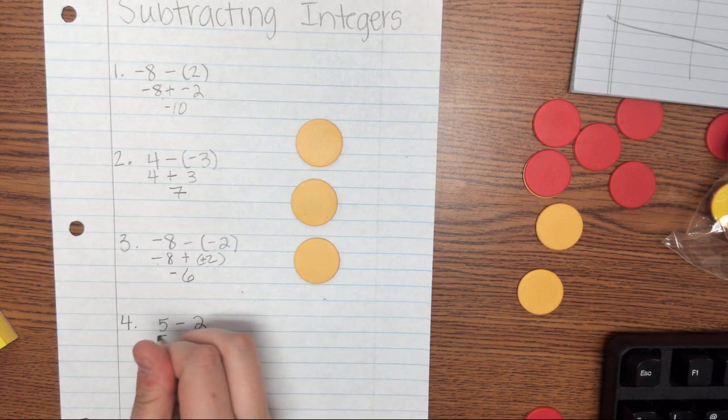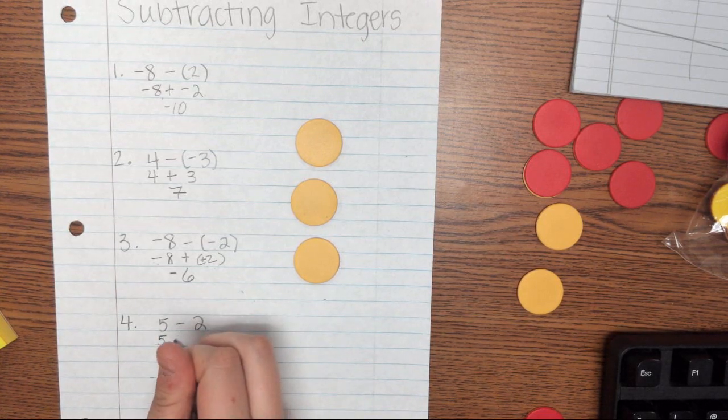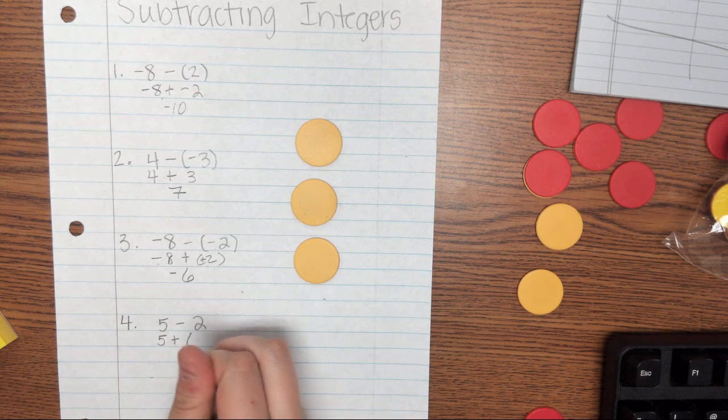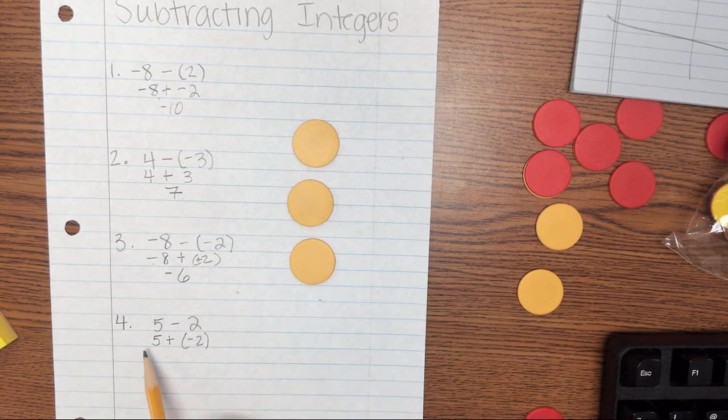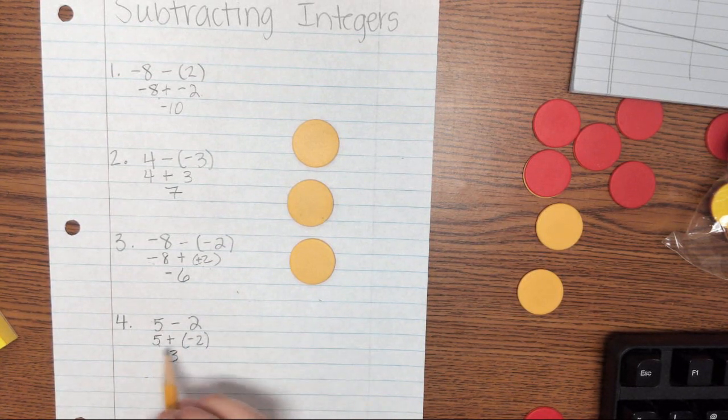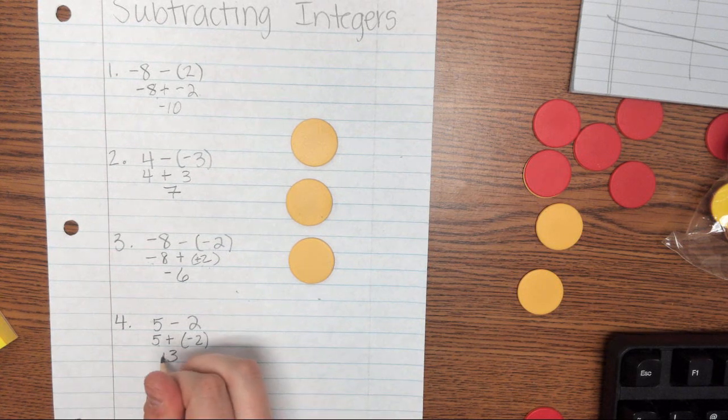So we add the opposite. Keep the first number, and then change the minus to a plus. And then what's the opposite of 2? -2. Now the signs are different, so we're going to subtract. 5 minus 2 is 3. Who had more to start with? Positives. So it is +3.